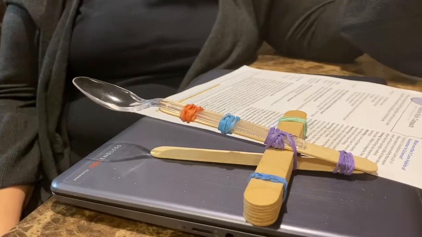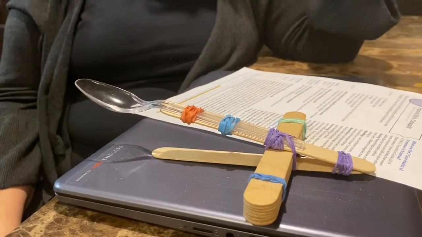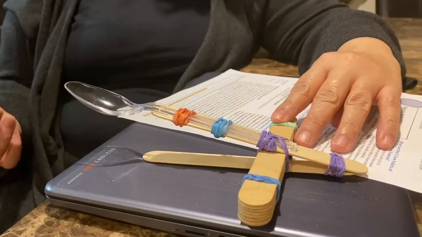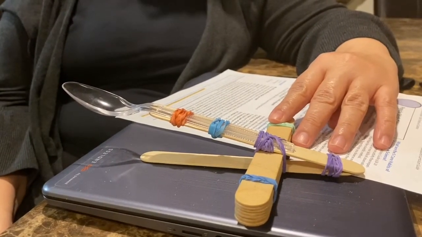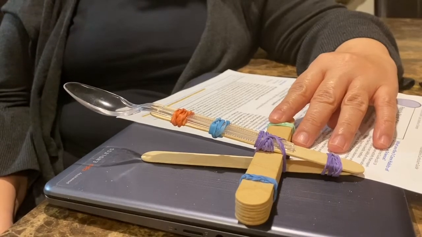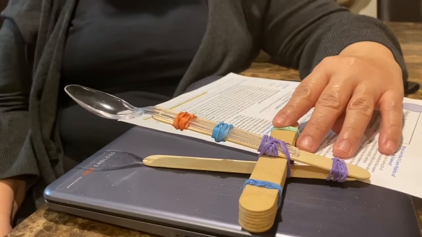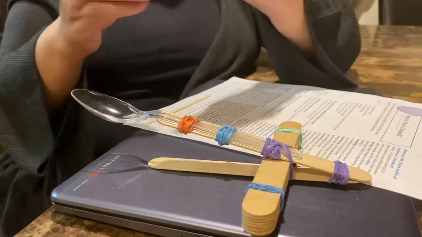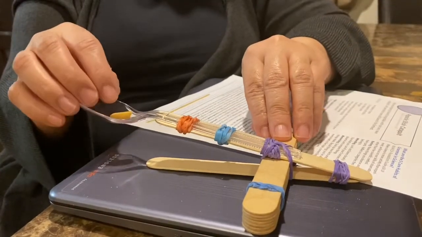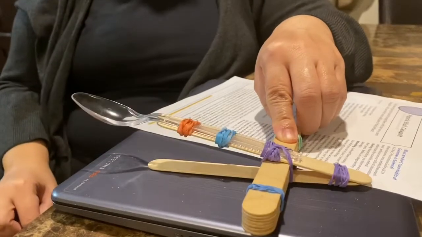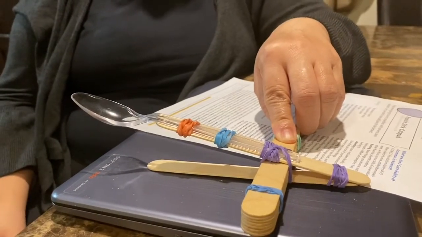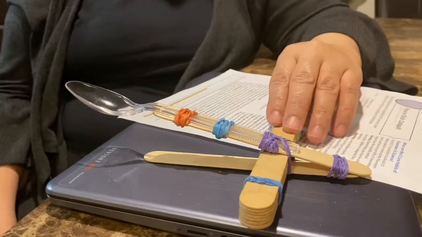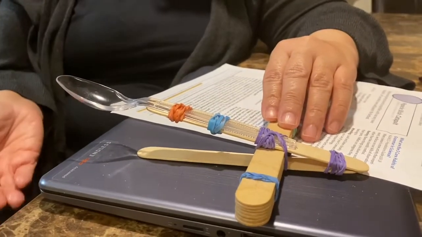Different catapults will launch projectiles in different distances depending on how much potential energy you can build up. Other factors can be the mass or the weight. So here I'm using a peanut. A peanut would travel much farther than, let's say, a cotton ball or a marshmallow because it has more weight.